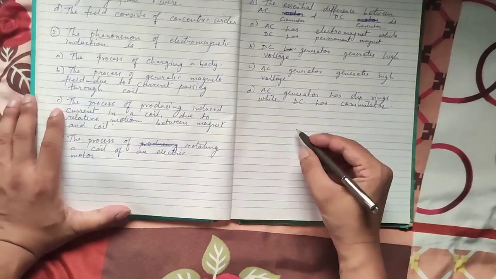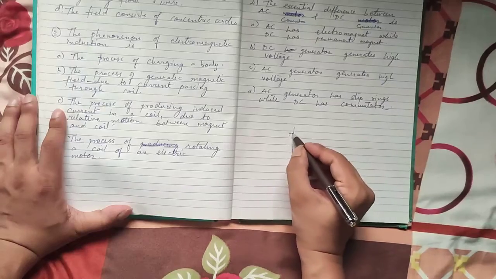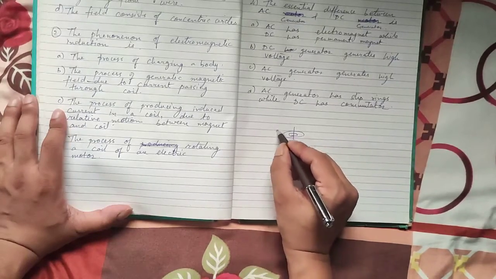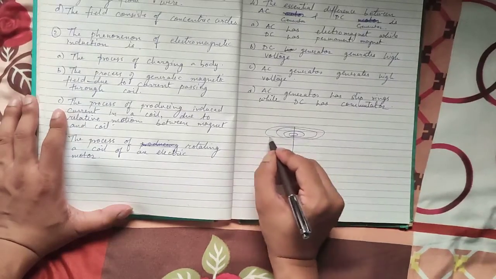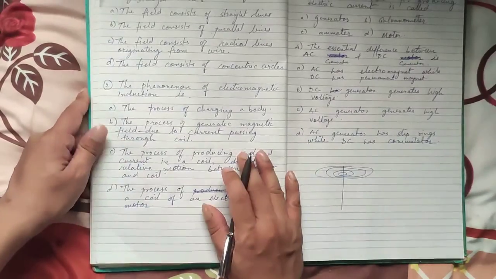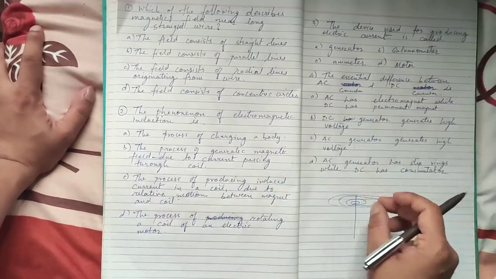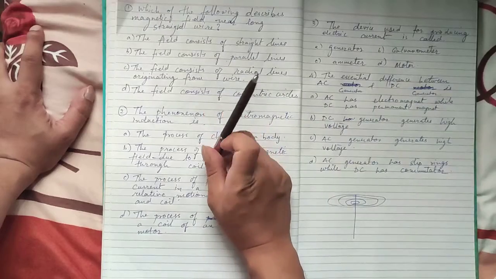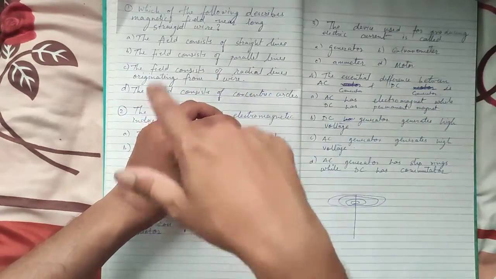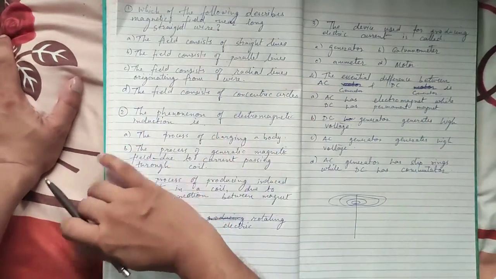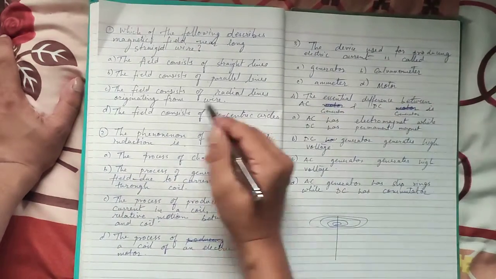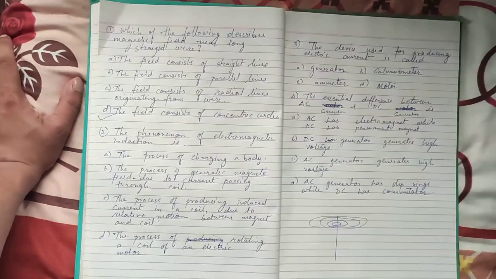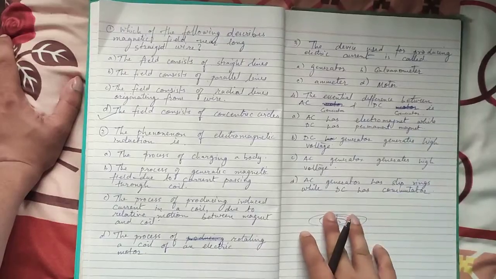If you remember, this is a straight wire and the field around it is somewhat like this. As you go farther and farther away, the field strength decreases. So it is stronger near the wire, but more importantly, it is in the form of concentric circles, not any kind of straight lines. So the answer for the first one is D, that is, the field consists of concentric circles.